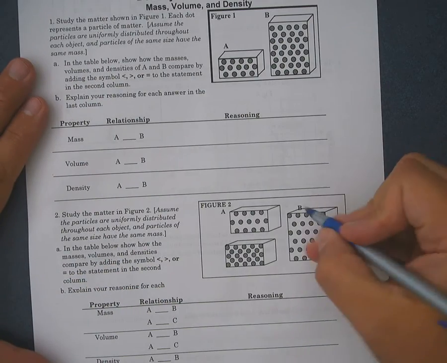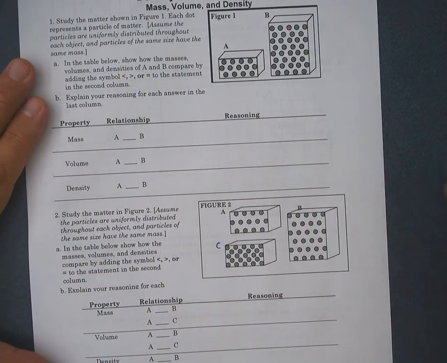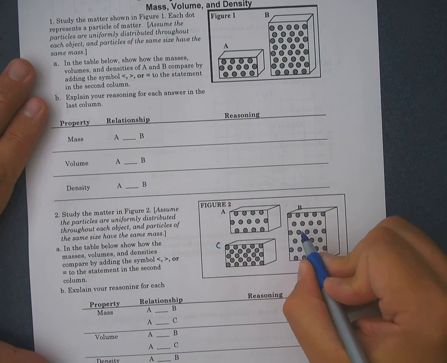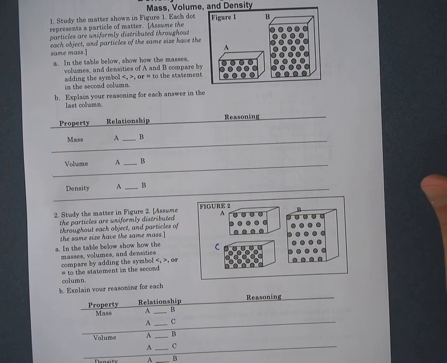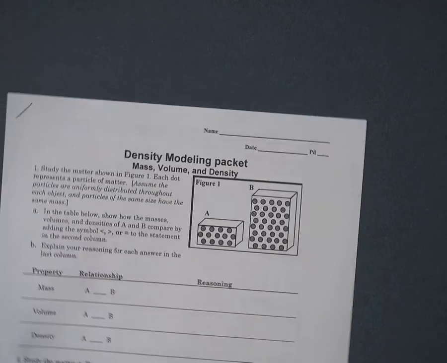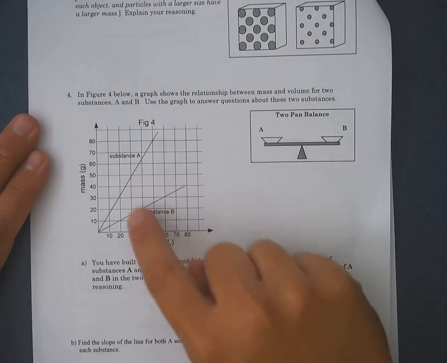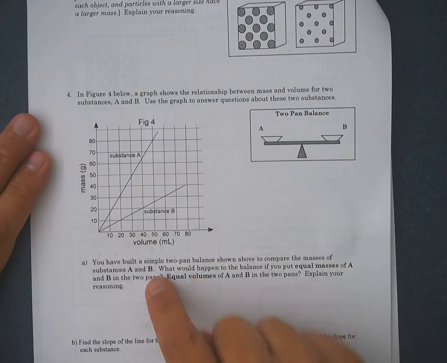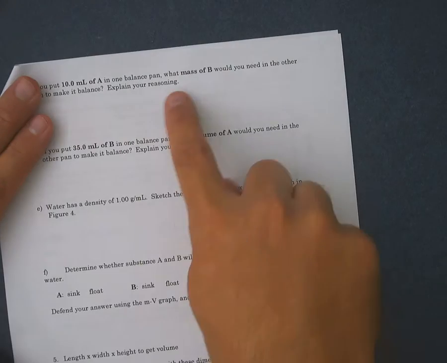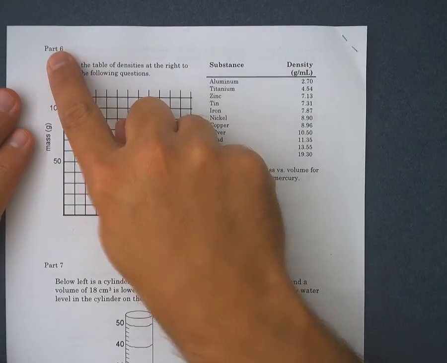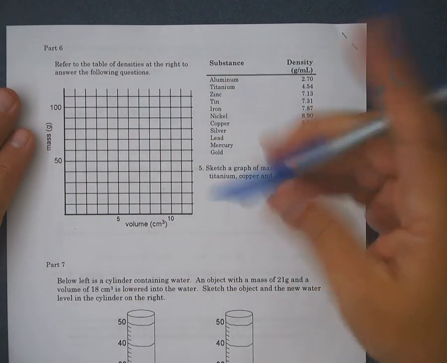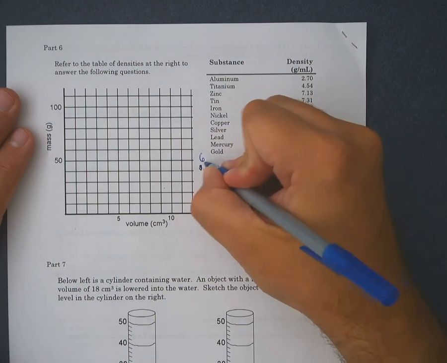Now, I have a little typo here. My C for box C kind of got lost. Here's box A, here's box B. And we just went over that with drawings. This is trying to show the same thing, okay? But then we start to get to some graphs, right? Number 4 has a graph with a bunch of questions about graph number 4. And if you go over on the back where there's a part 6, which that number should have been a 6, I guess, where you have to make a graph.